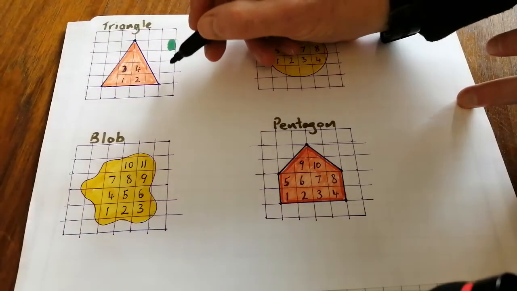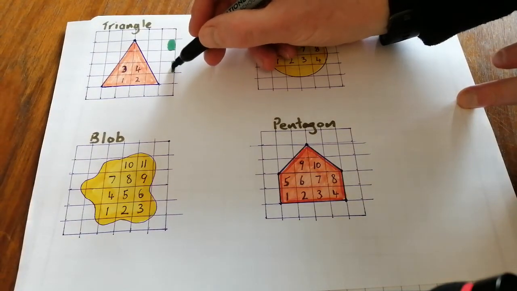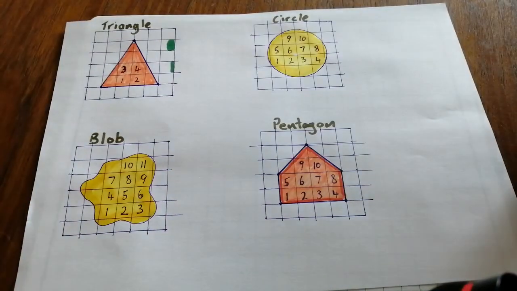That would be okay, we would count that as a square. But if I was just to colour in that much of that one, then that one's not really any use to us, is it? Because it's not really been taken up by all the colour.